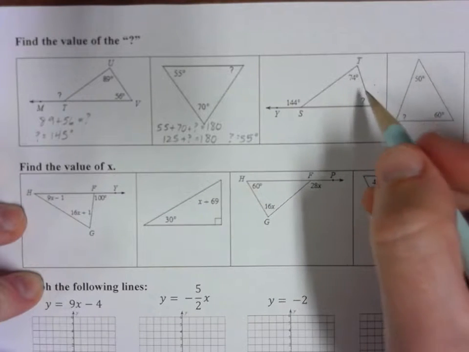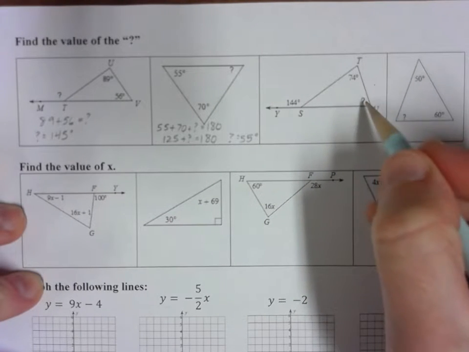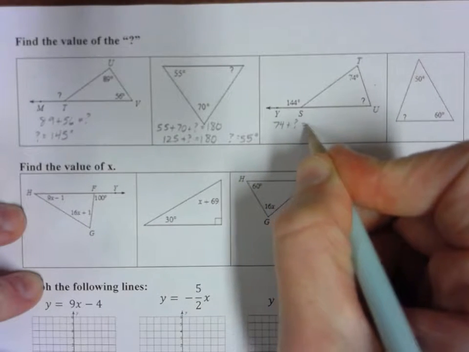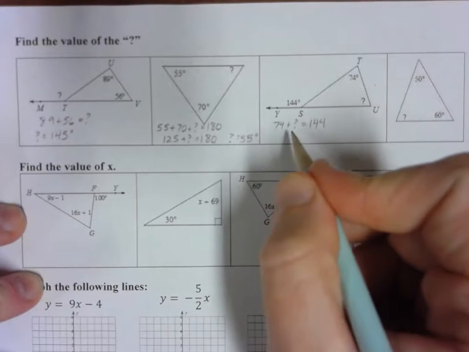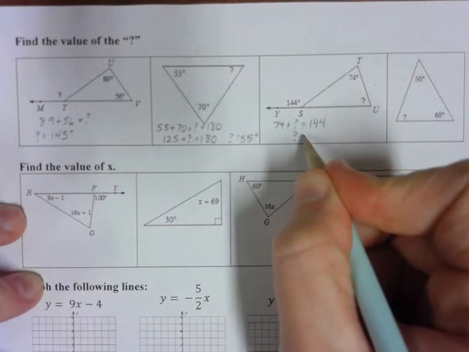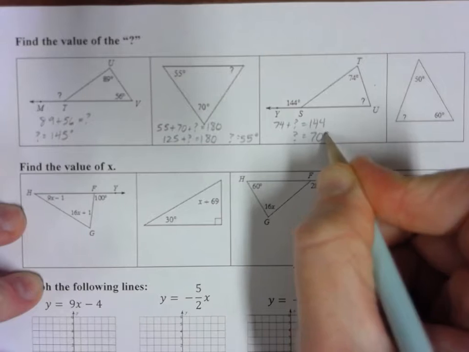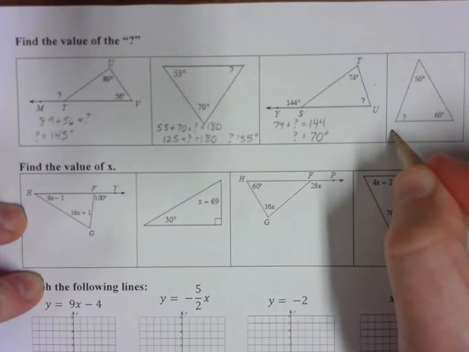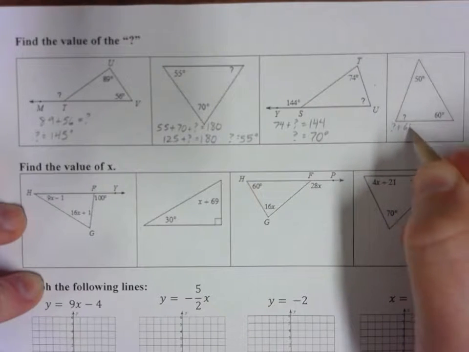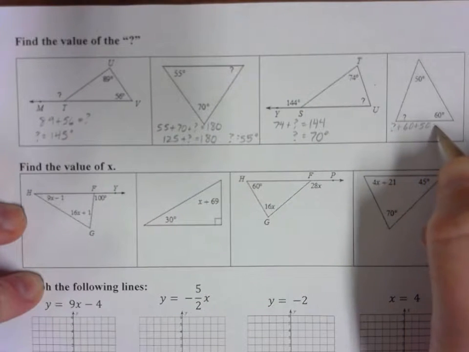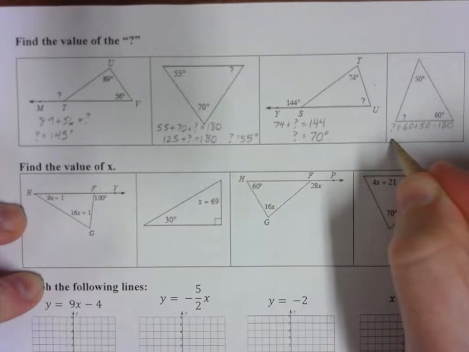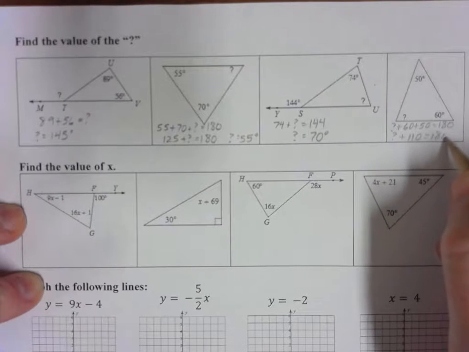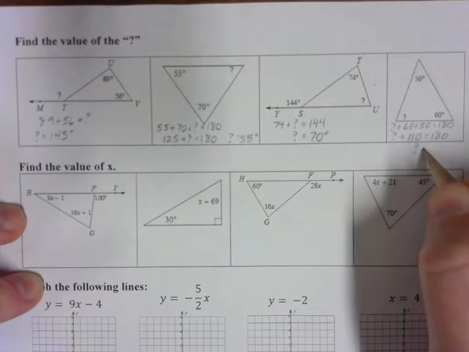Again, we have two remote interior angles, so 74 plus question mark equals the exterior angle, 144. Subtract the 74, and the question mark equals 70 degrees. Another triangle, so the question mark plus 60 plus 50 equals 180. Question mark plus 110, 60 plus 50. Subtract the 110, and the question mark equals 70 degrees.